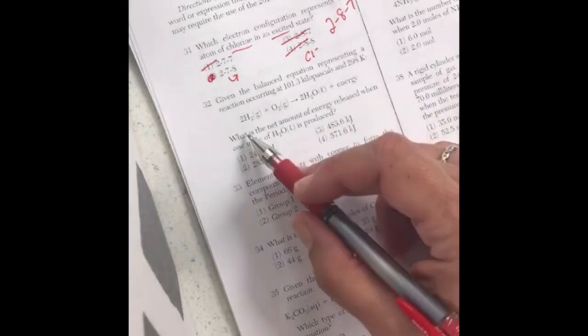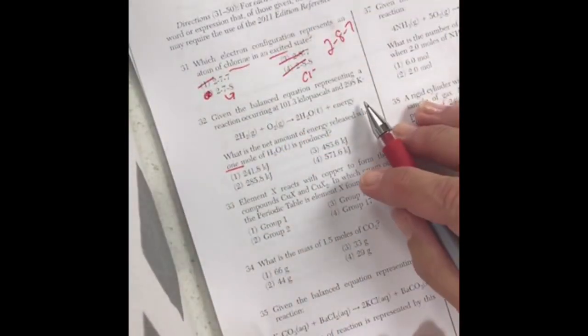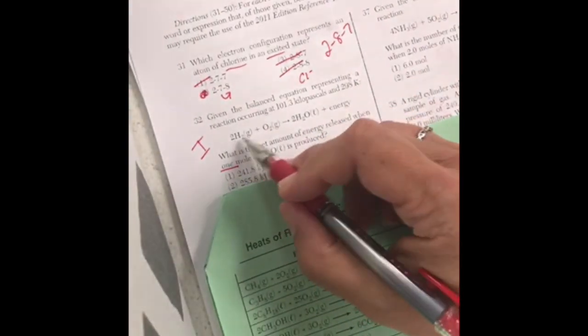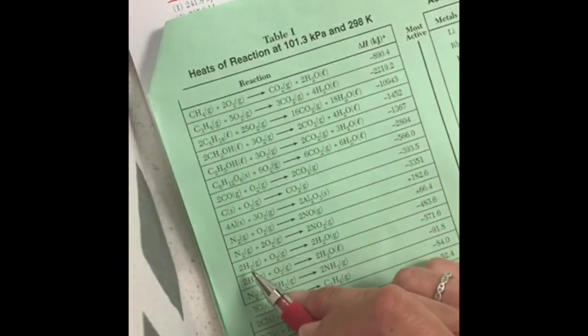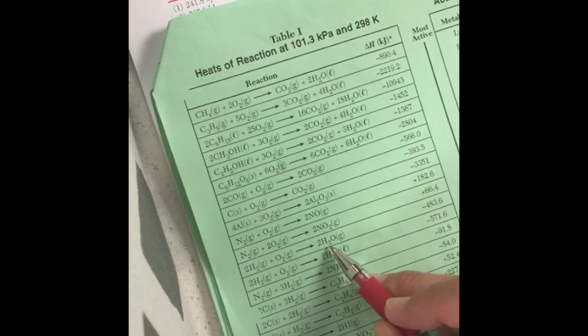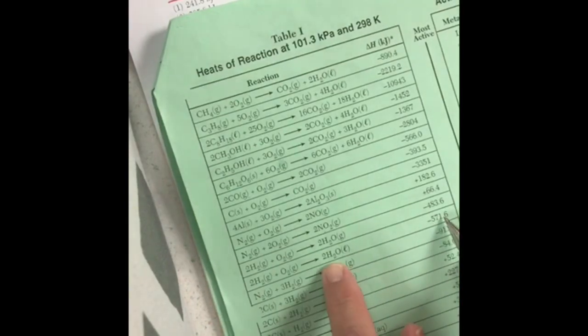to the third shell. All right, given this reaction, what is the net amount of energy released when 1 mole of H2O is produced? So I know energy is made in this reaction, so I'm going to go look up how much energy, and that means I need to go use table I. So you go find the reaction. So I'm looking for 2 H2 gases, and O2 gas makes 2 H2O, and this one's a G, so I got to go to this one that makes the liquid, and it's negative 571.6.